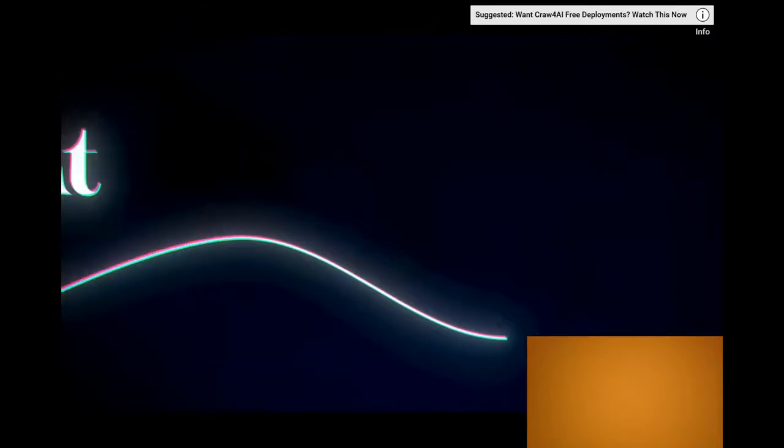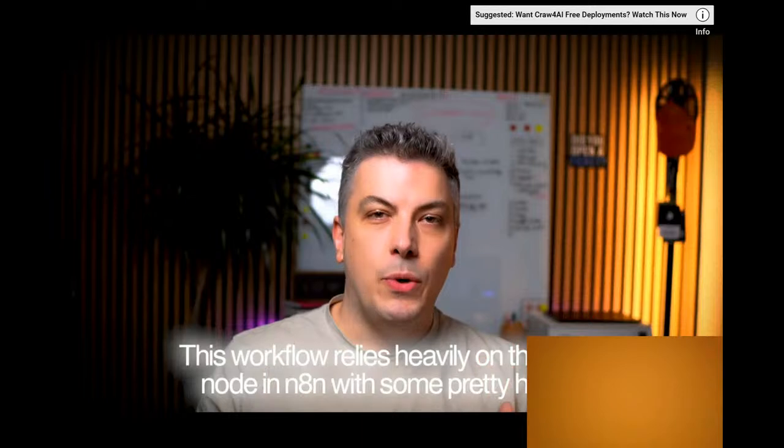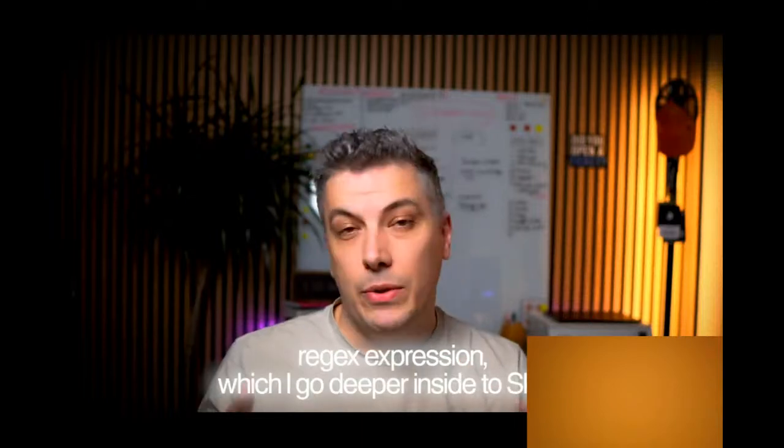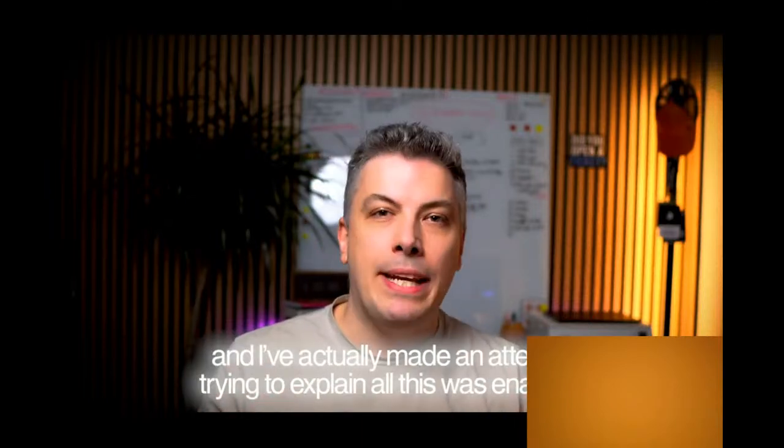This blueprint will be available as always in the school community. This workflow relies heavily on the code node in n8n with some pretty heavy regex expressions, which I go deeper into inside the school, and I've made an attempt to explain all this within the blueprint page.